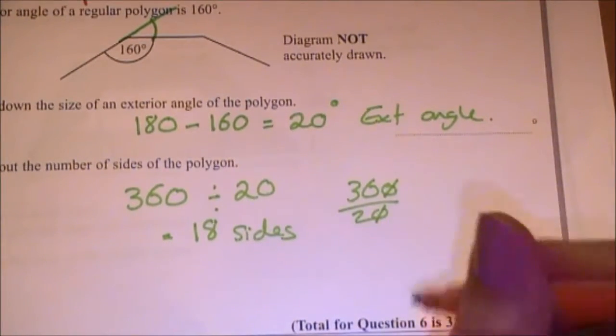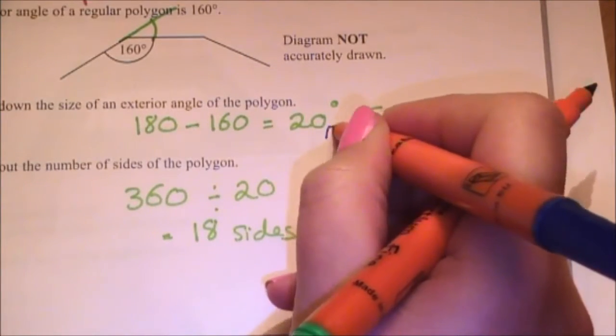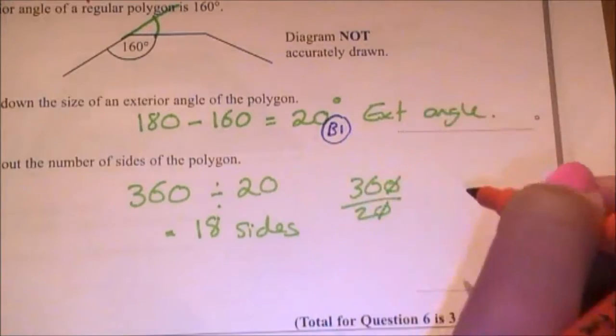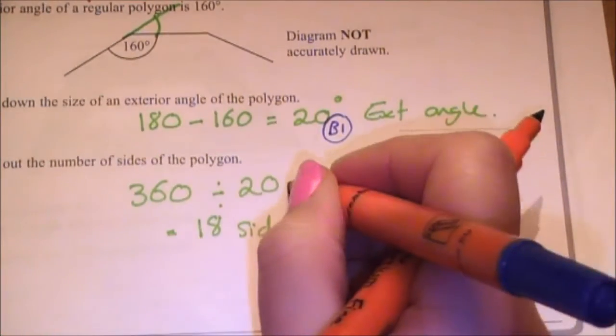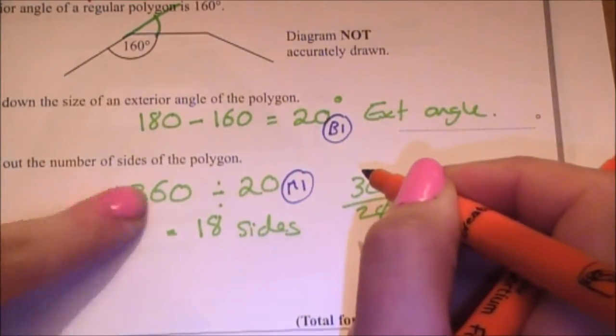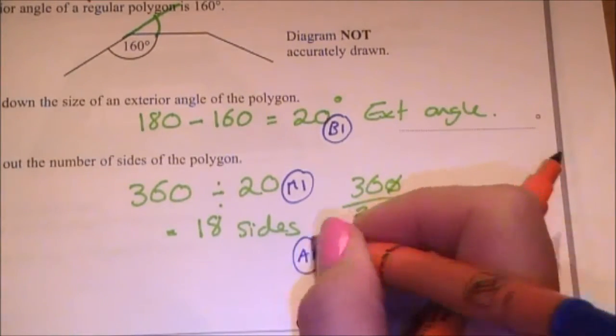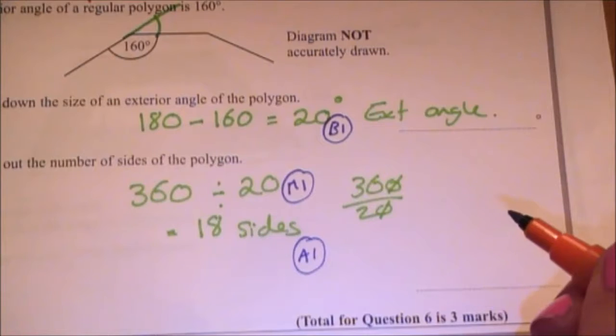As for marks, here for 20 you get a B1 for getting the right information to find your exterior angle. Here you get an M1 for doing the correct calculation to find the number of sides, and as always you get an A1 for getting the correct answer.